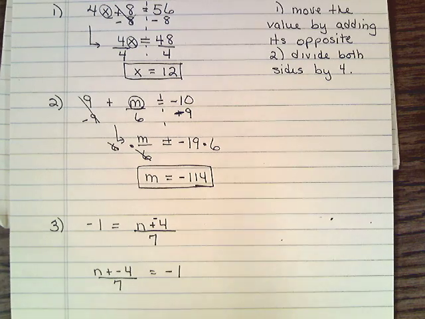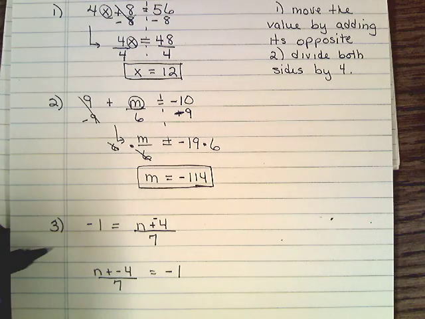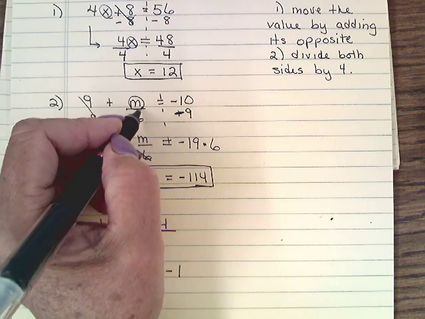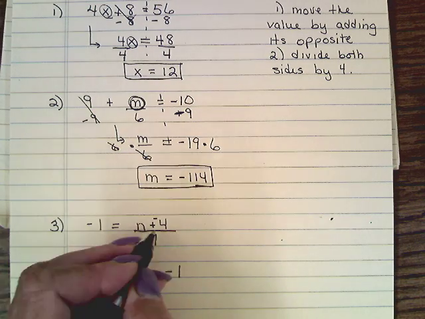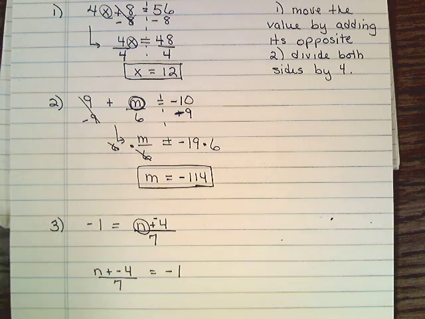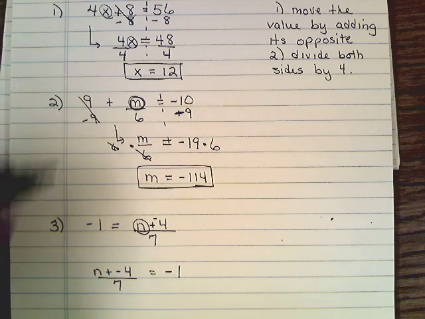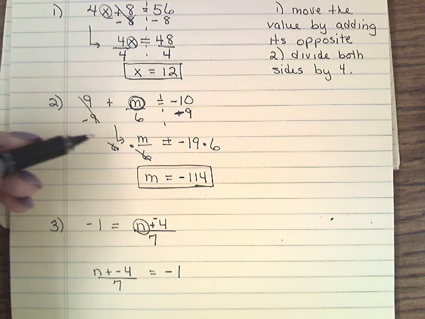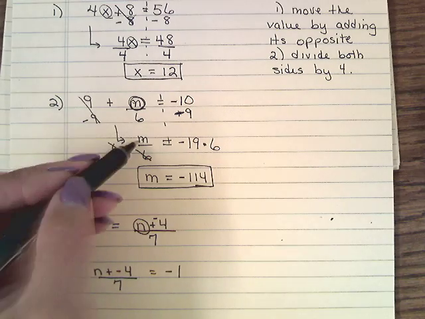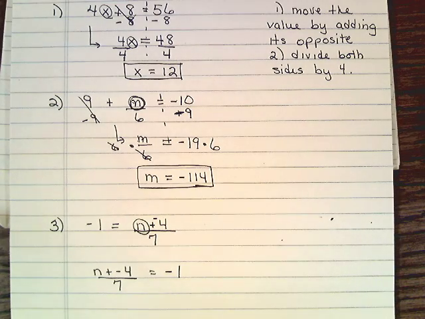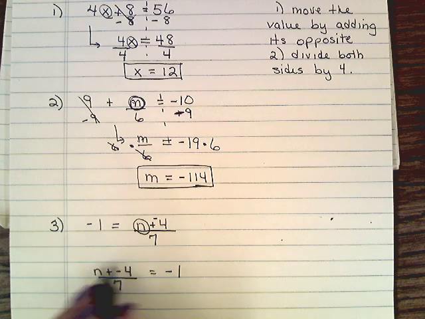Now I want you to notice the difference between example 2 and example 3. In example 2, the variable stood by itself as the numerator. In example 3, the variable is part of an expression. So because it's part of an expression, we cannot solve it the same way that we solved number 2, because m stands alone as the term. In this term, the fraction piece, n is part of an expression.